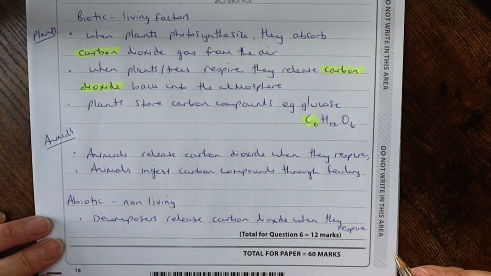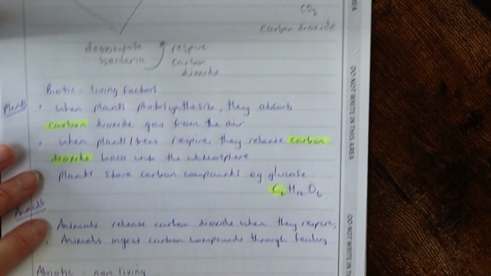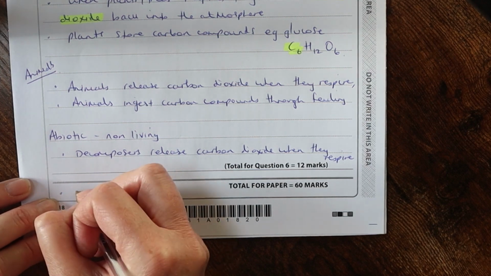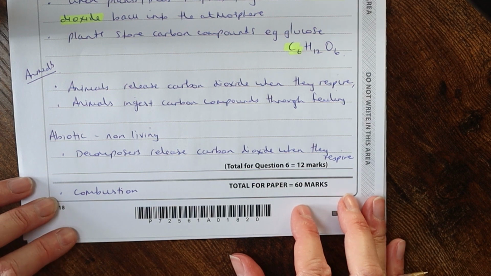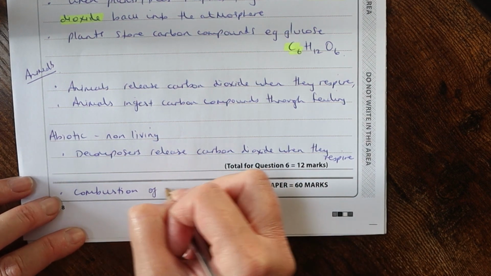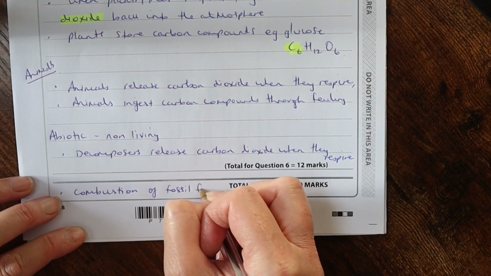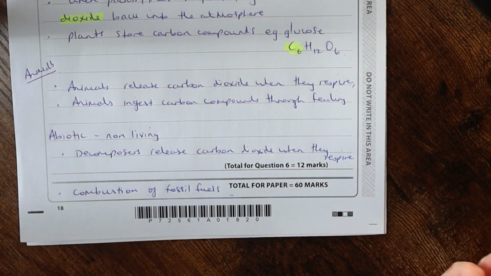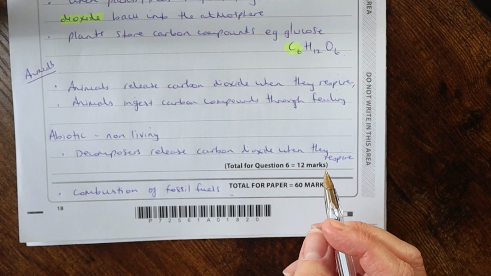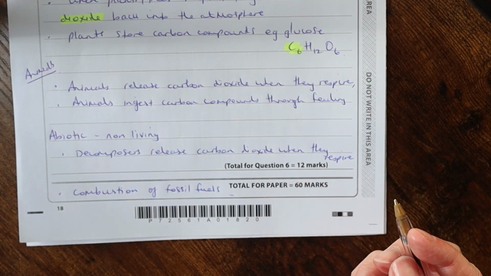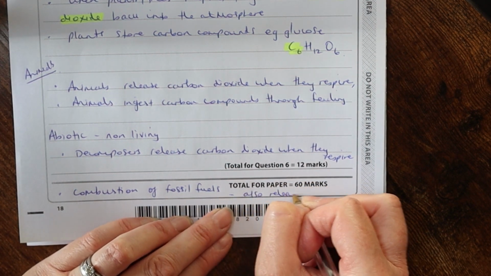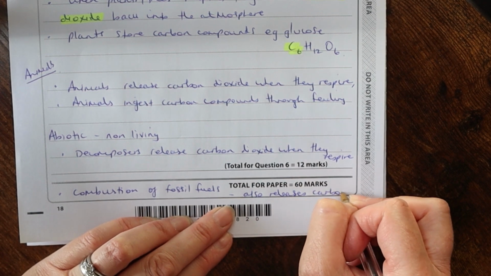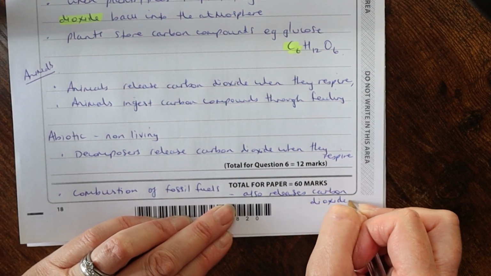So that's going back into the atmosphere. And we talked about burning fossil fuels when we mentioned the power stations before. So combustion of fossil fuels. And remember that's your coal, oil and gas, or wood, any fuel that contains carbon. When you burn it, it will release carbon dioxide. So combustion of fossil fuels also releases carbon dioxide back into the air.